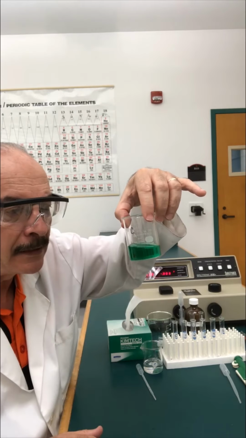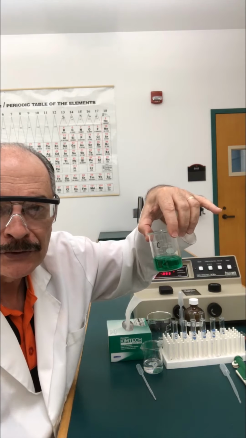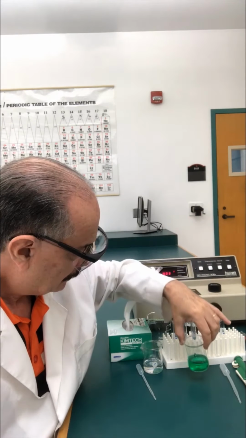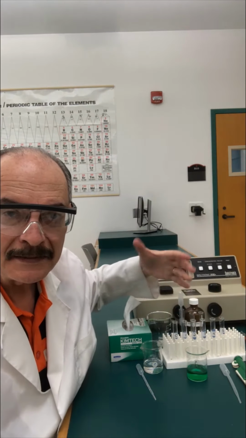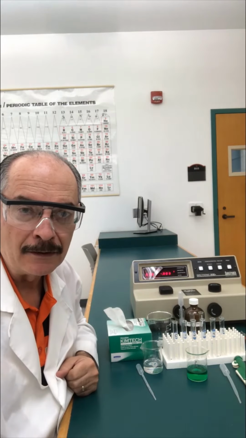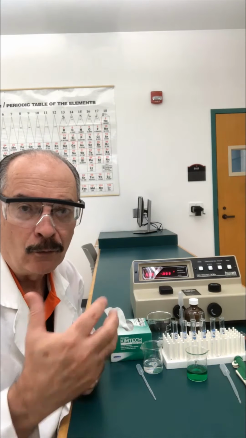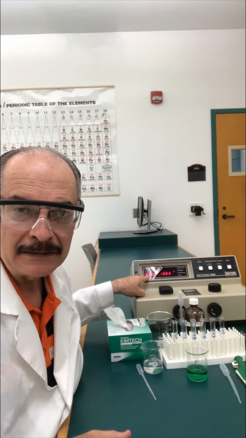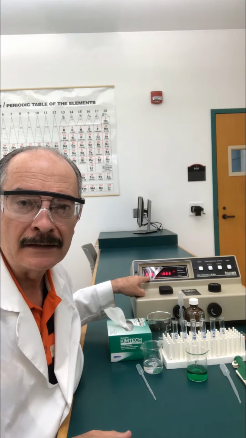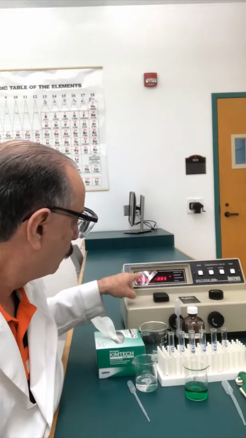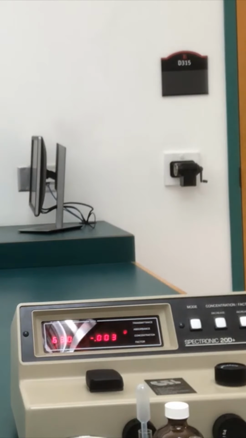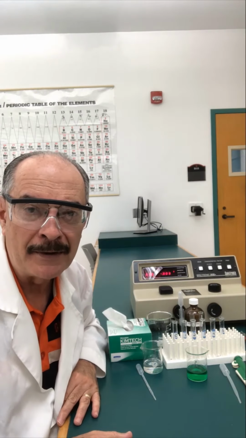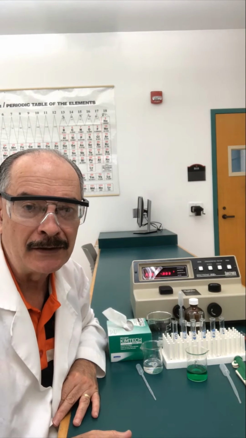We put it in a beaker so that we could reach in and do the next part. In part B, we did a spectrum of absorbance of this solution, and we estimated that our lambda max, in other words, the wavelength of maximum absorbance, was 630 nanometers. So we have the spectrometer set back to 630.